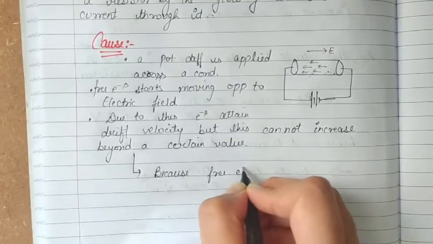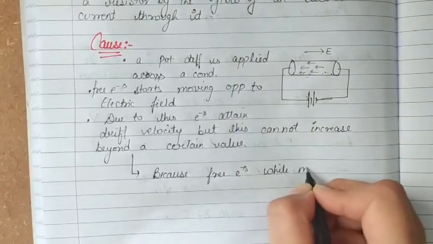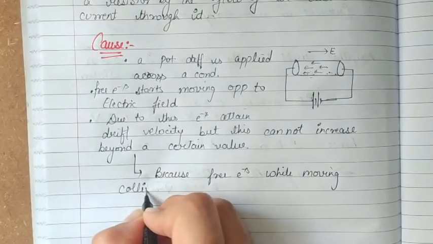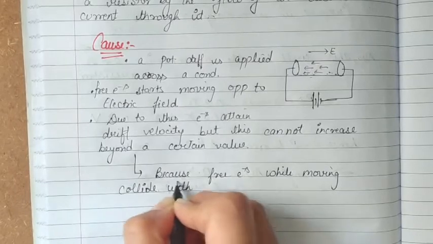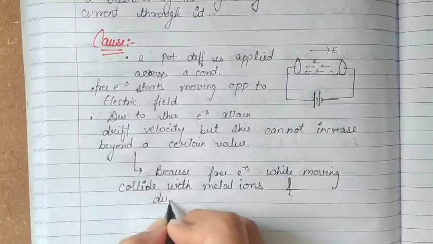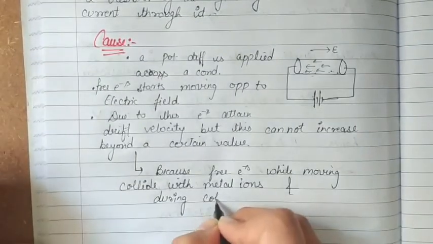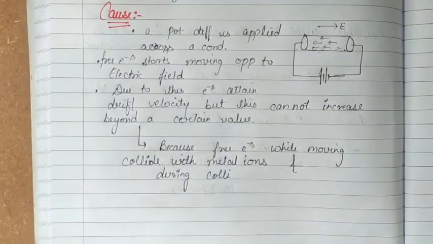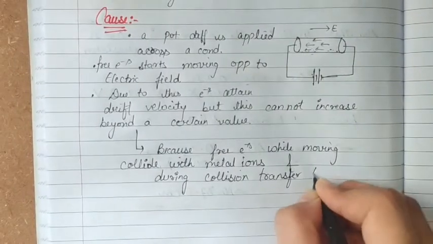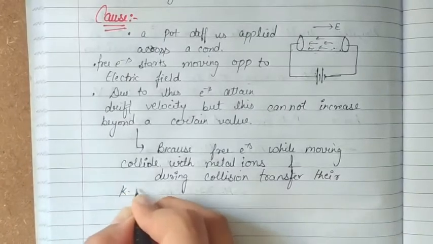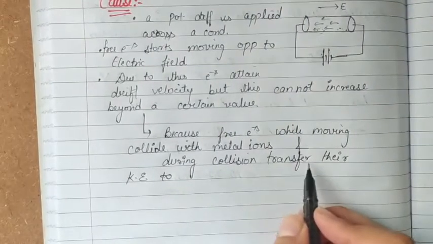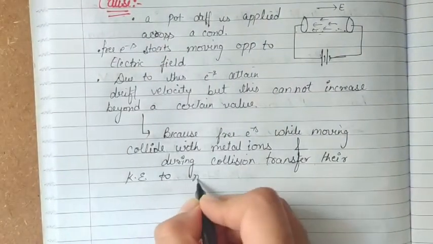free electrons while moving undergo lots of collision with metal ions, means collide with metal ions, and during collision transfer their kinetic energy. During collision, electrons transfer their kinetic energy to metal ions.